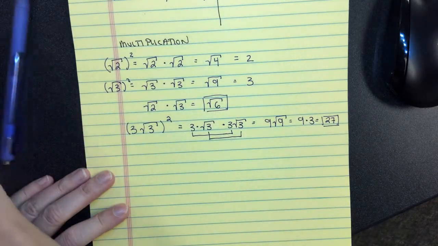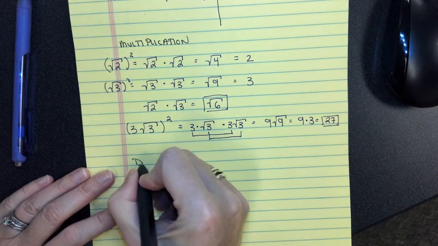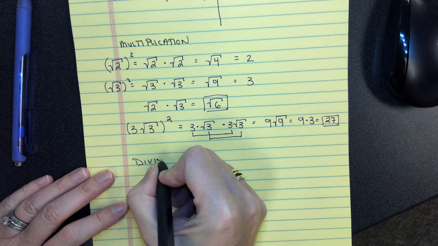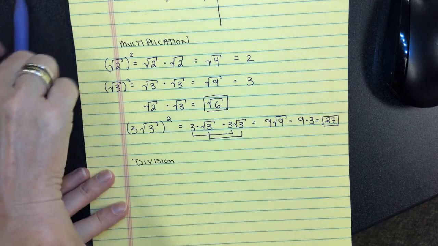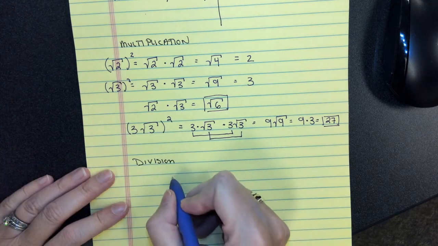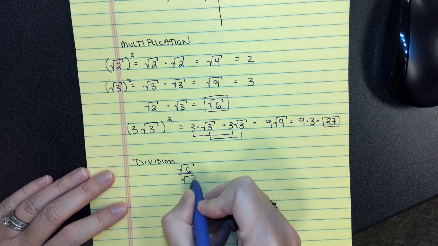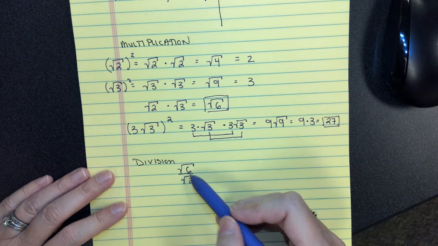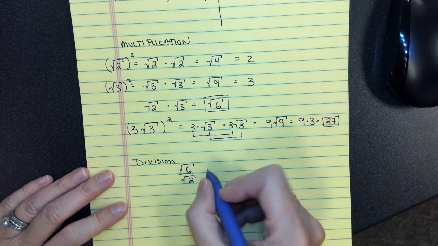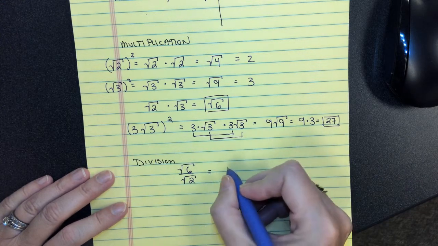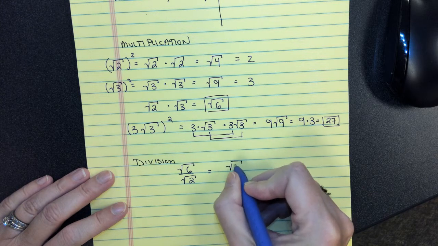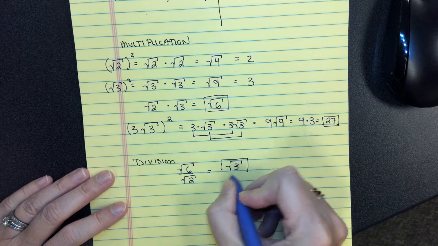Division. Alright, and just something simple, square root of 6 divided by the square root of 2. Since you're inside, they're both numbers, there's nothing else going on. 6 divided by 2 is 3, so the square root of 3 is your final answer.